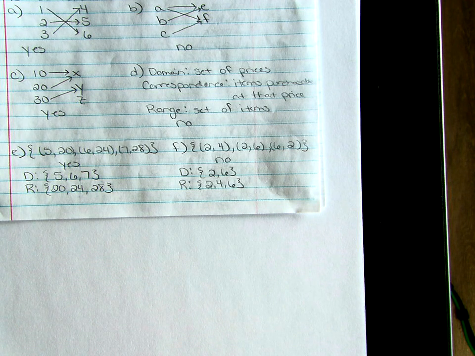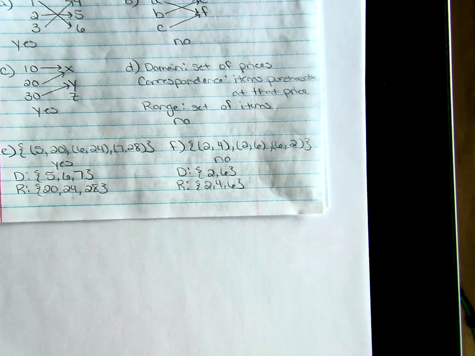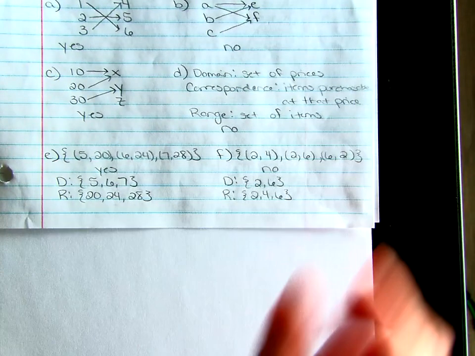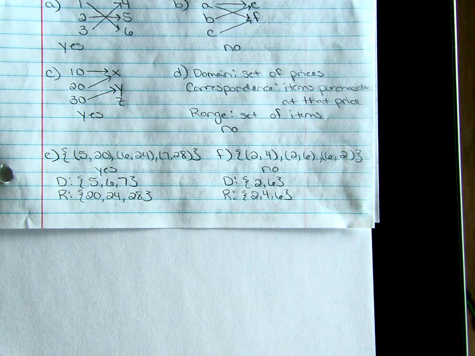So let me zoom in a little bit. The domain is going to be your inputs. So for E, the things that you put in are your X's. So the list or the grouping of X's are 5, 6, and 7. That is the domain of your function. Those are your input values. The values that you get out are 20, 24, and 28.